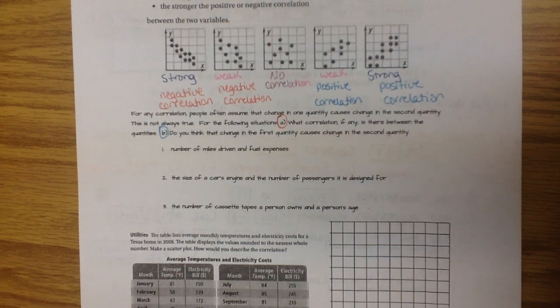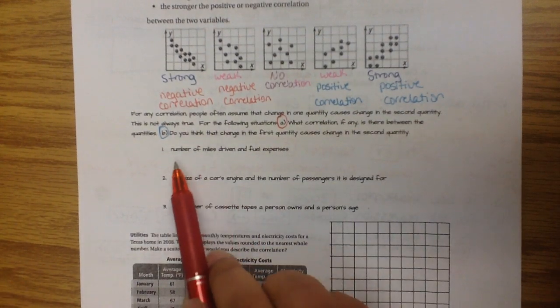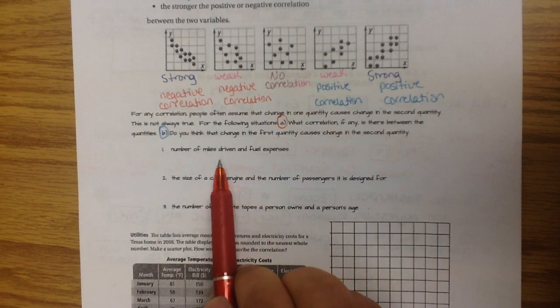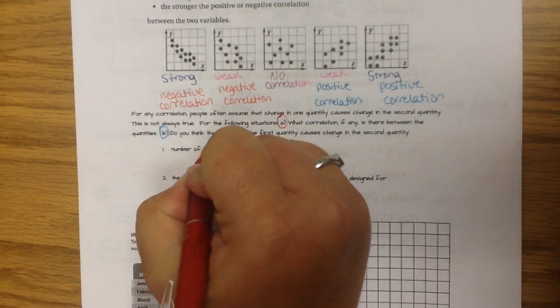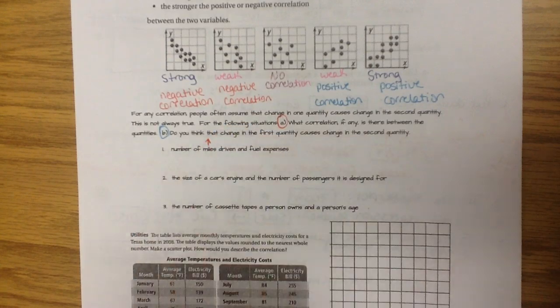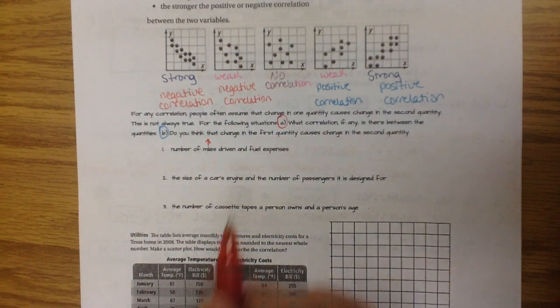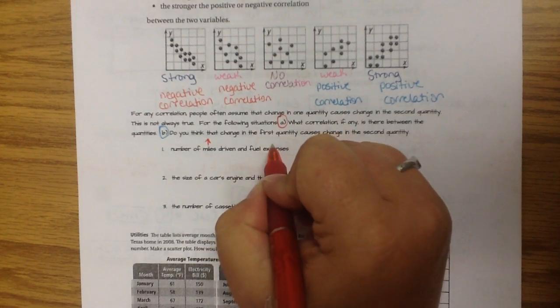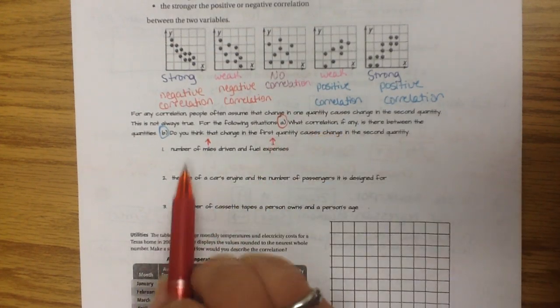Okay, so the number of miles driven and fuel expenses. Well, let's think about that. If I take my car and drive more, assuming I'm the one paying for gas, does that increase my fuel expenses? Yes, it does.